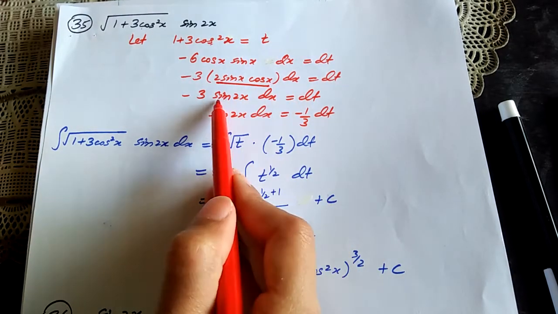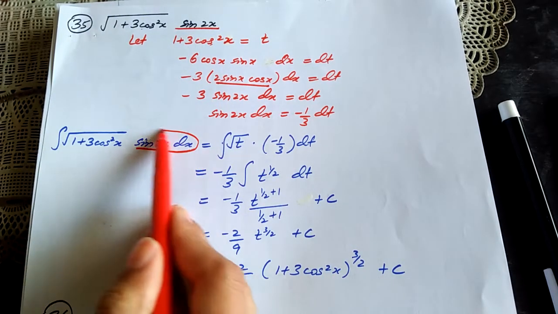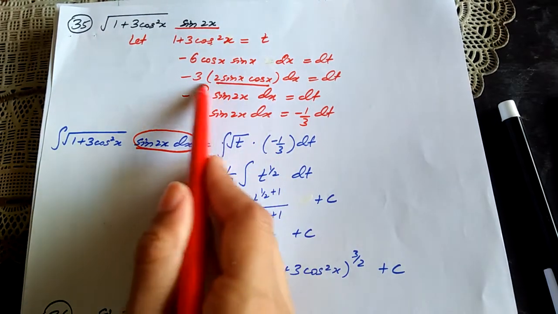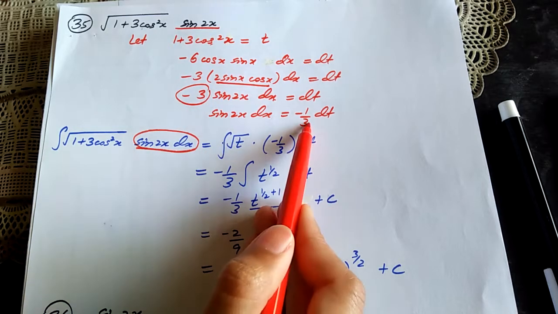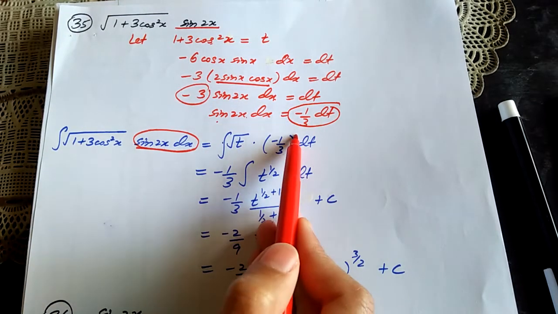Now 2 sin x cos x can be written as sin 2x. We have sin 2x here. So we need only sin 2x dx. We don't need minus 3 here. So just move it to the right side. We'll get sin 2x dx equals minus 1 over 3 dt.